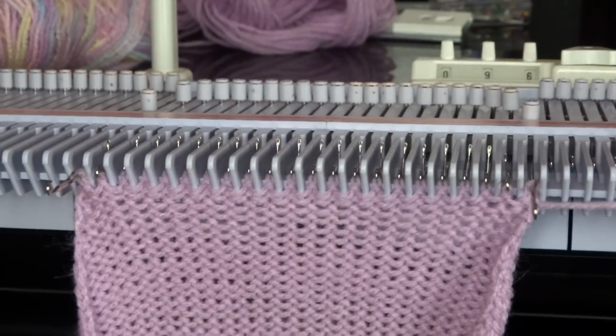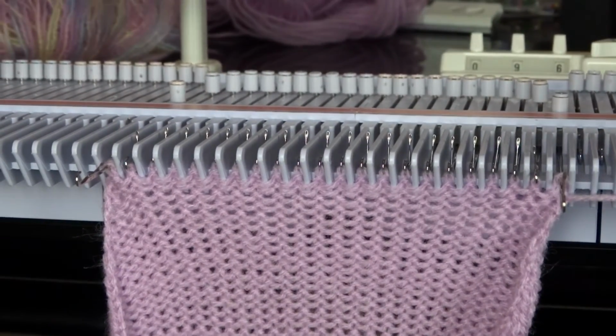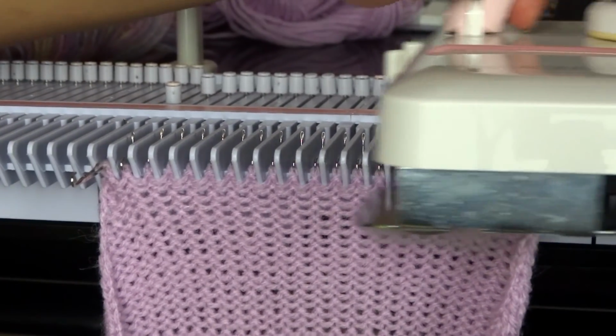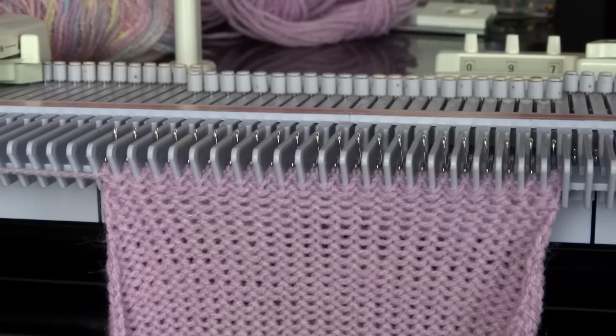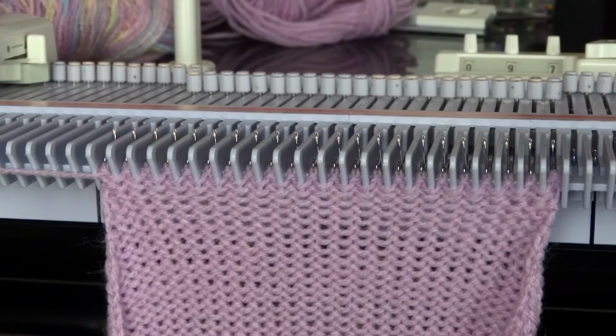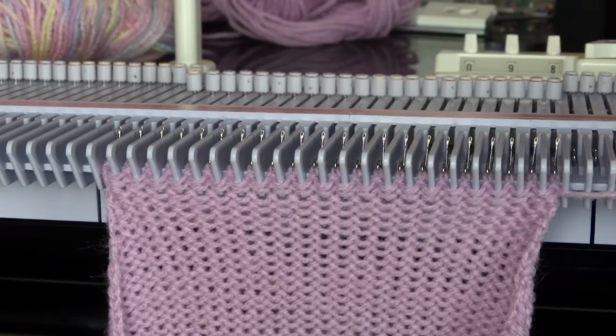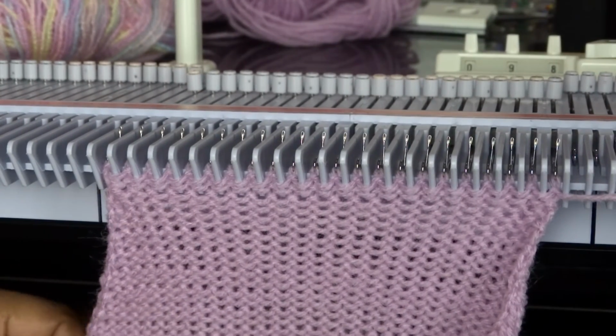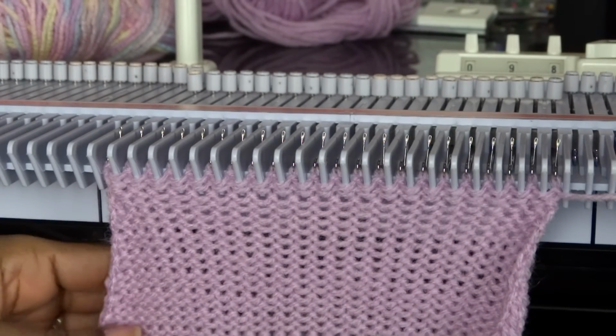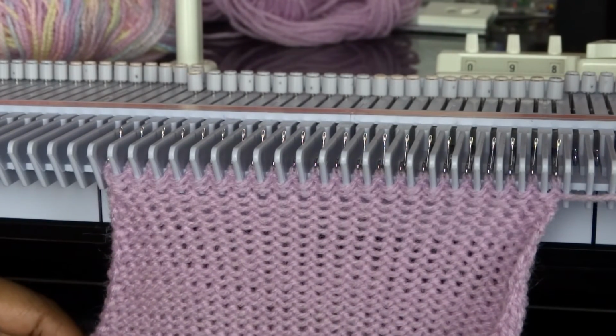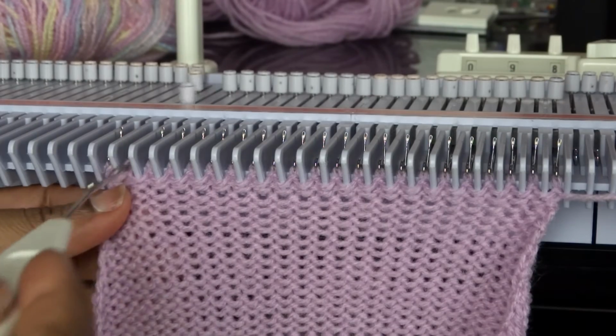So I got the software and I started knitting, and I knitted for my children, and I fell in love with designing. So that's my little tale. But I played around, I made mistakes.